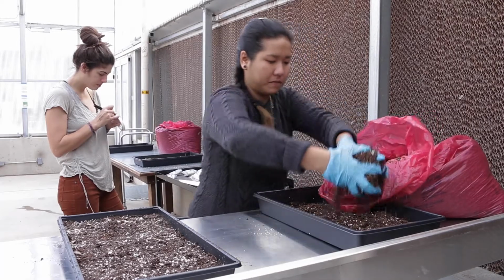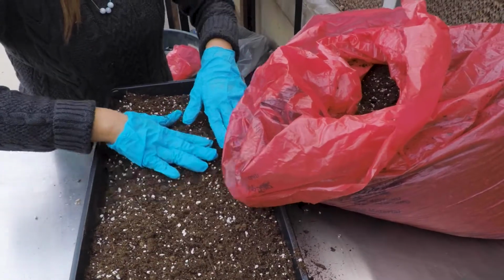So mycorrhizae is a microscopic fungus, and it makes an association with about 80% of land plants, so it's found everywhere. But it's a fungus in which the plant benefits and the fungus benefits, so it's a symbiotic relationship.